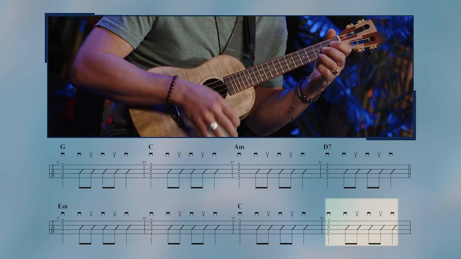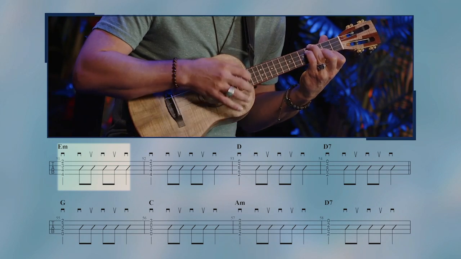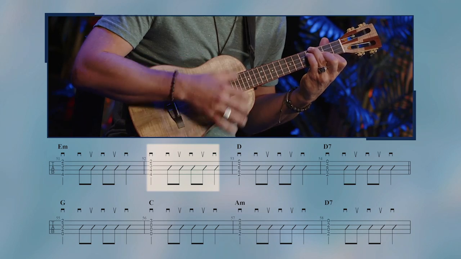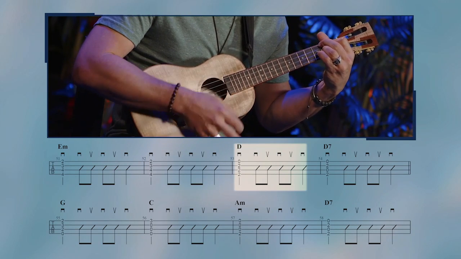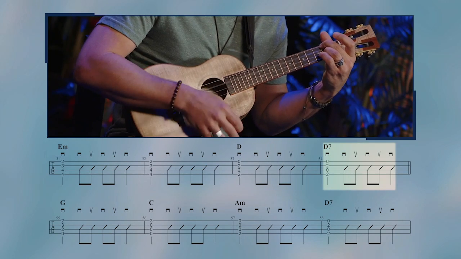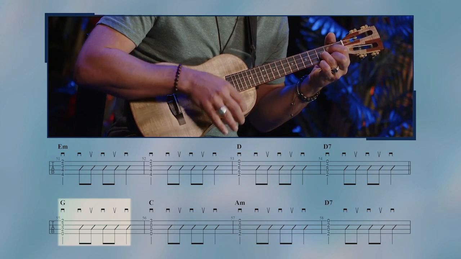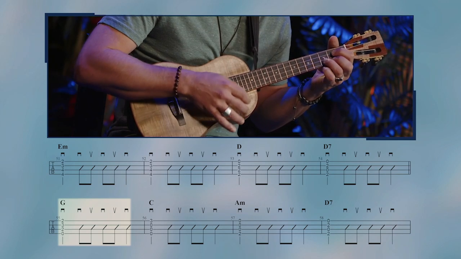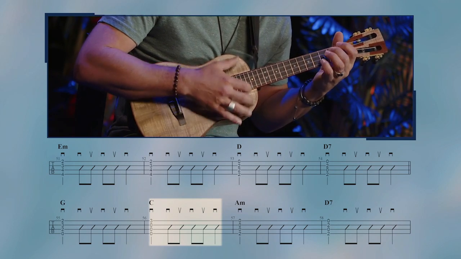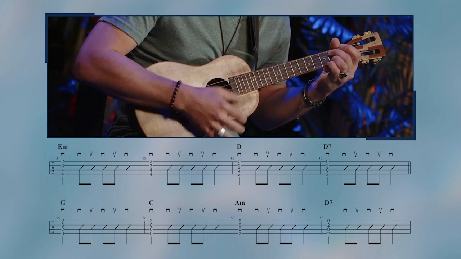Next line, E minor. D. D7. Next line, G. C. A minor. And D7.